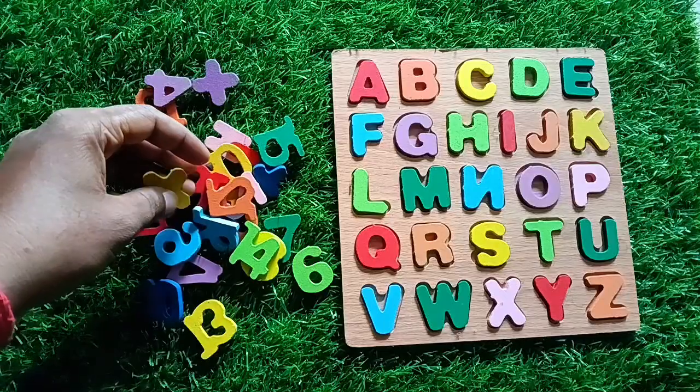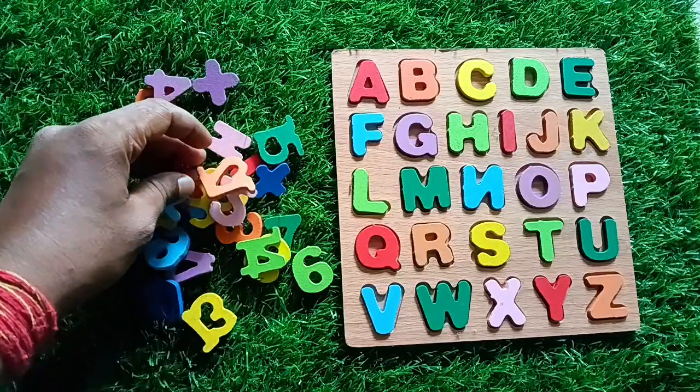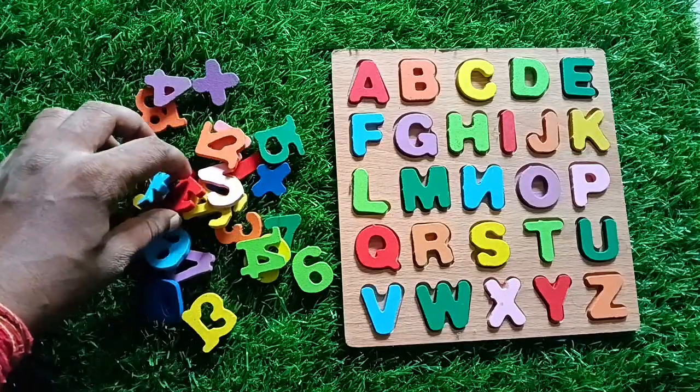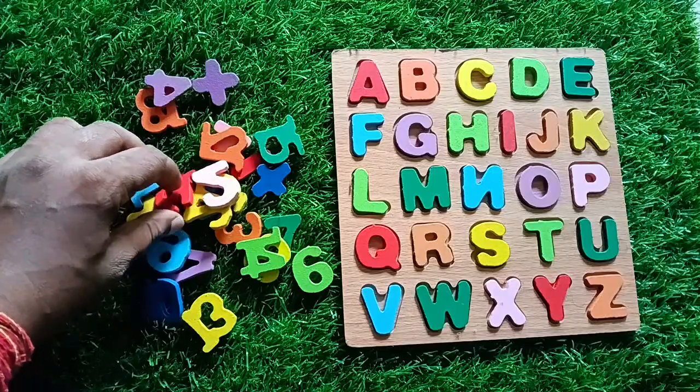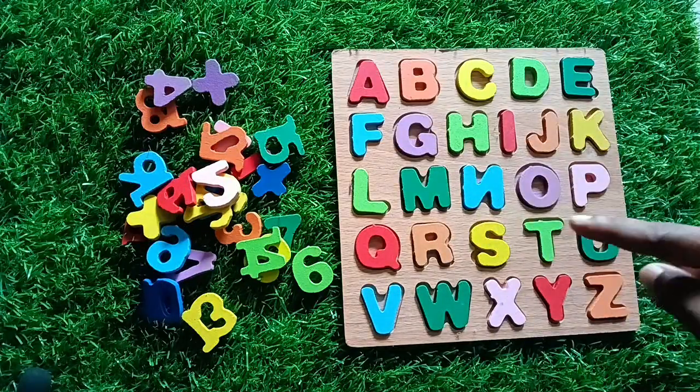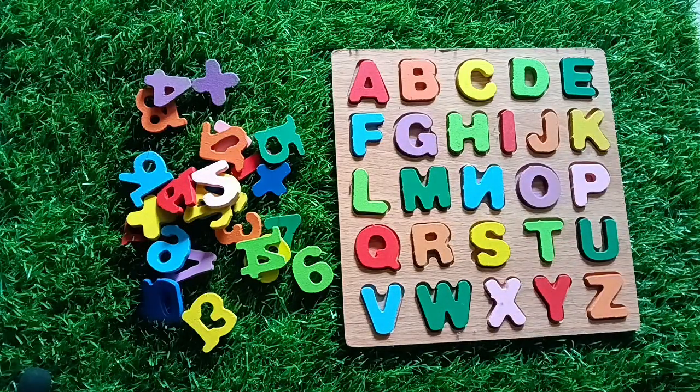Kids alphabets. Can you solve this puzzle? Let's find out. Let's learn A to Z alphabets.